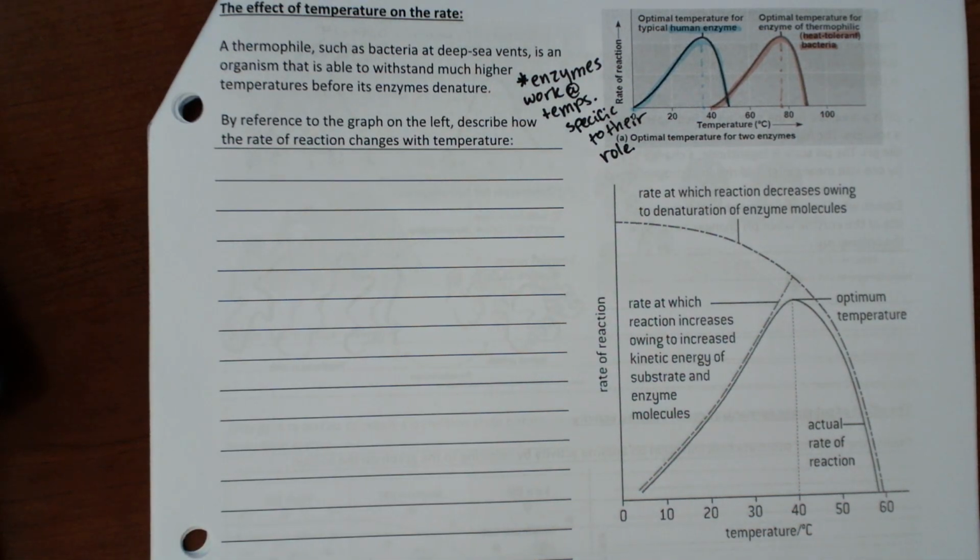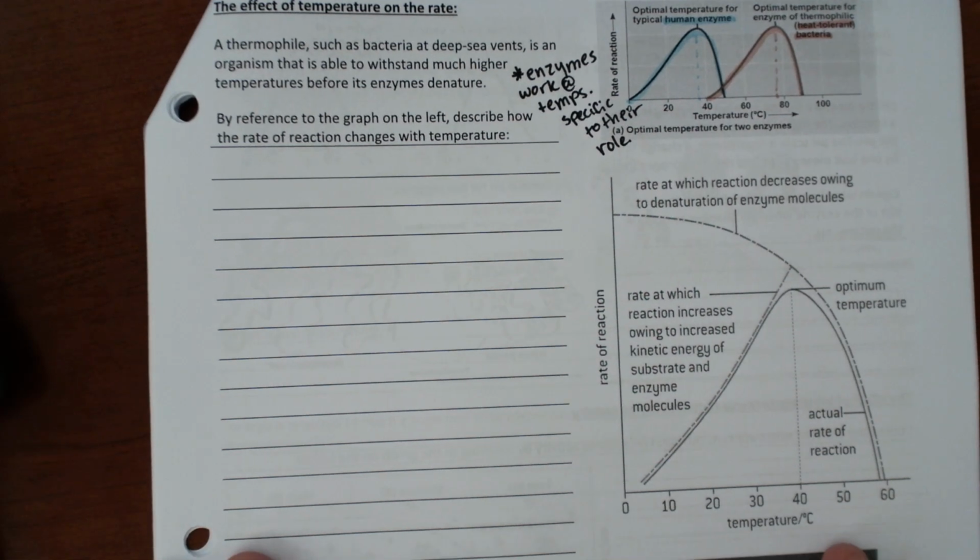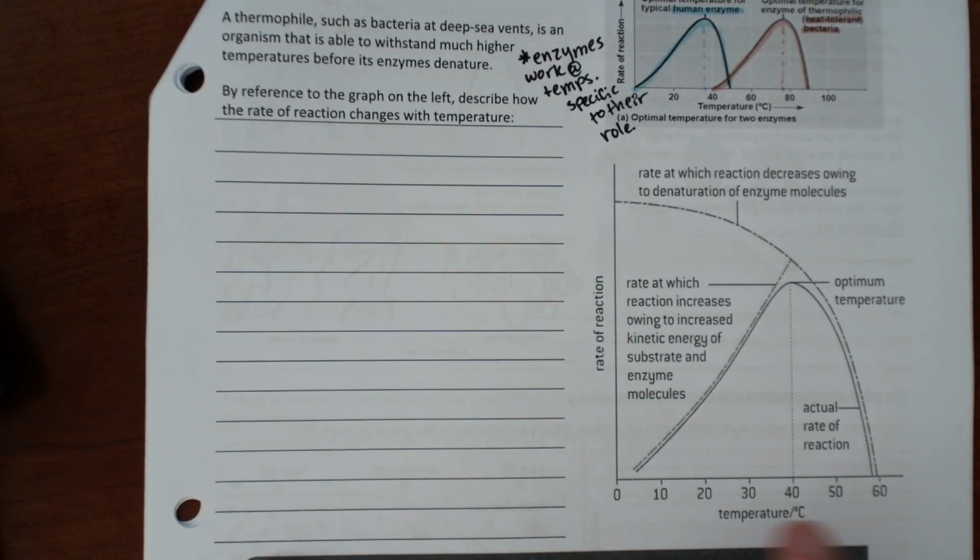Obviously, human enzymes and heat-tolerant bacteria aren't going to be in the same body, hopefully. So it can be location-based, it can be within the same organism. Just depends. And so now we'll look at our graph.